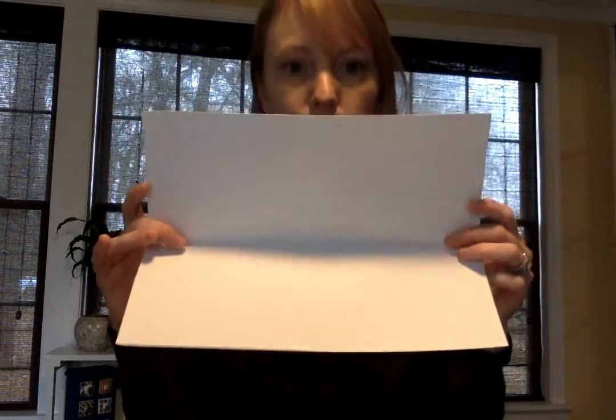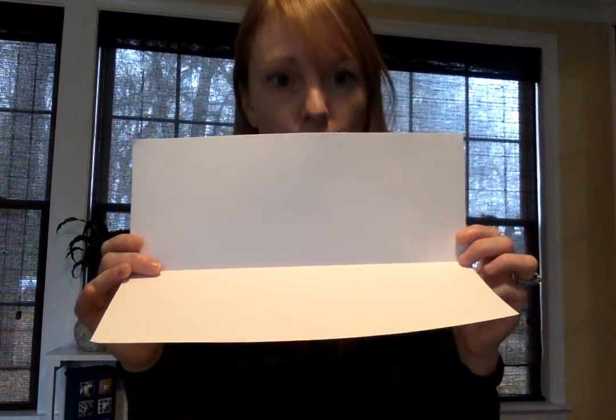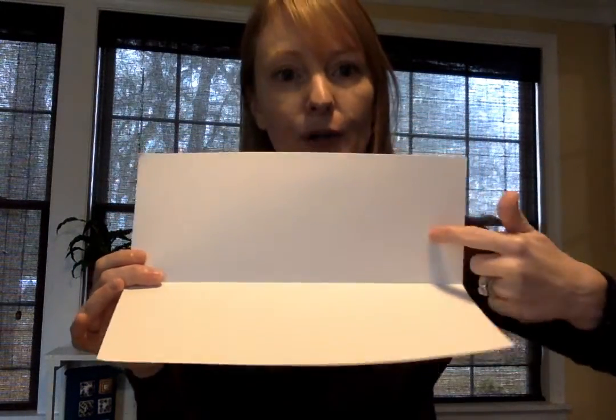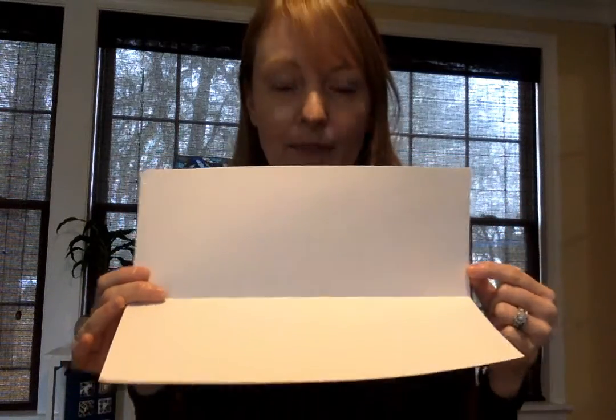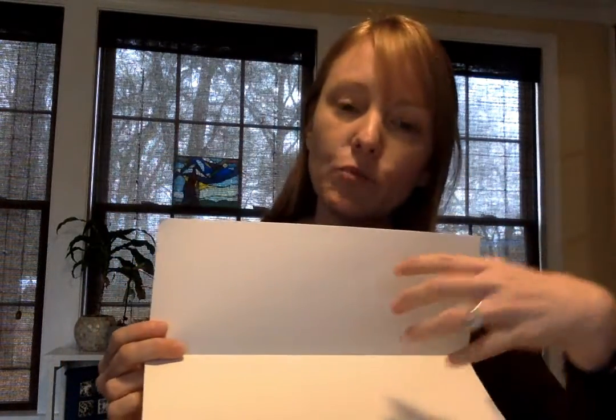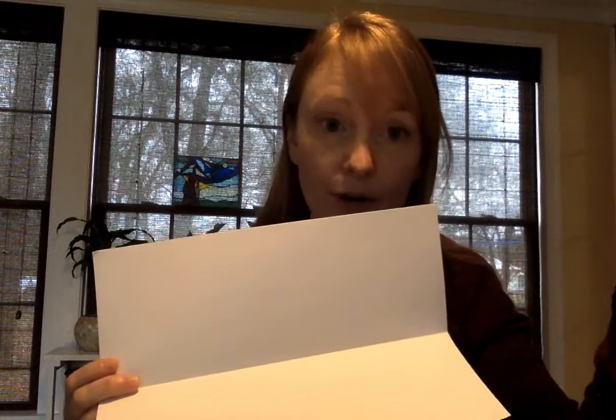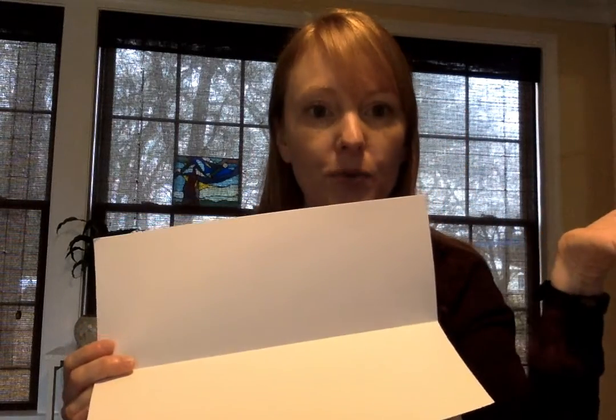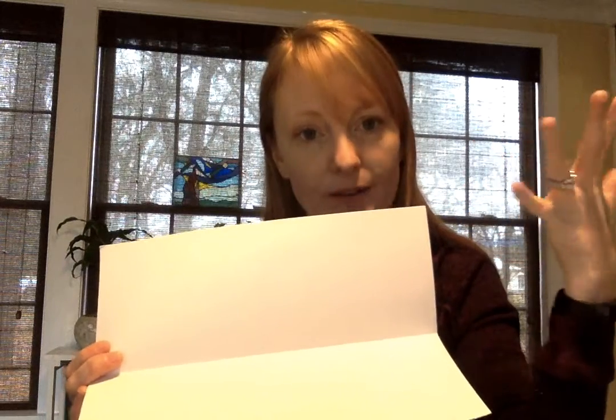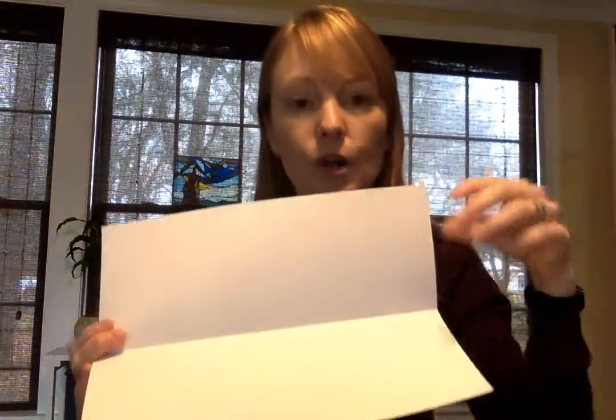So after you fold your paper in half like this, at the top part, you are going to write your name. Now, if you have a long name, you might want to shorten it up. So if your name was Jennifer, like mine, you might just want to do Jenny. Or if it's Abigail, you might want to just do Abby. Or if you have a shorter last name or a shorter middle name, you can do that. So just do a shorter name. Let me go ahead and show you.